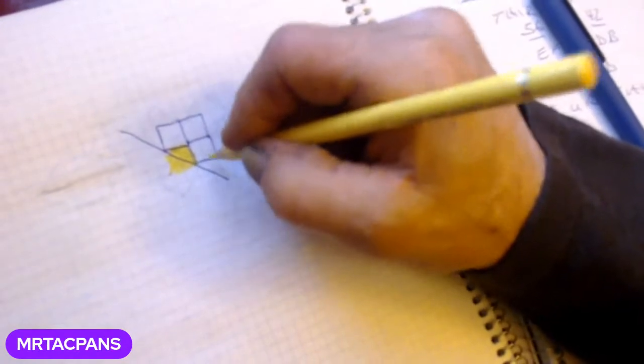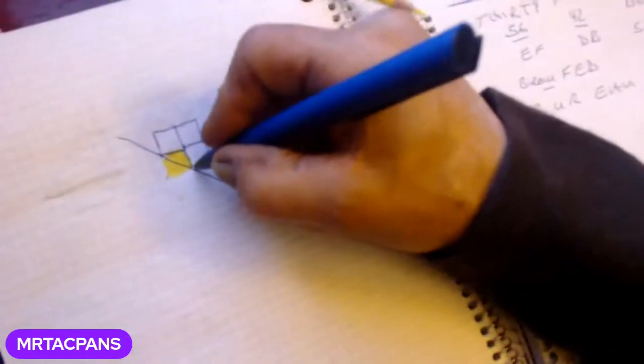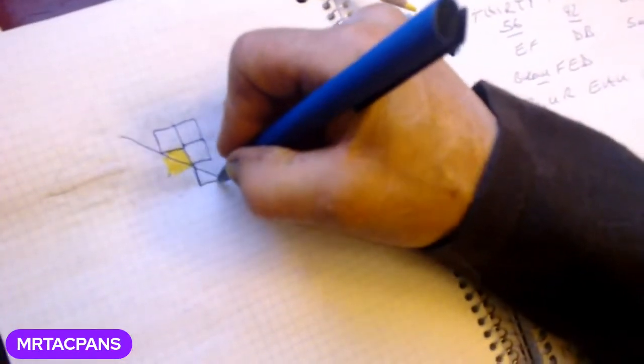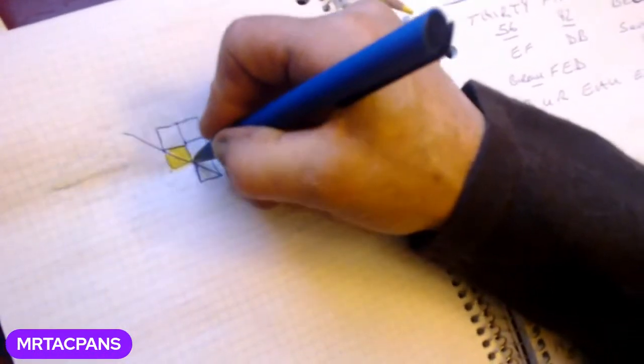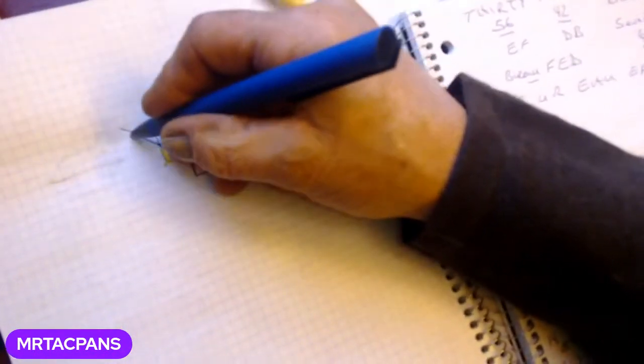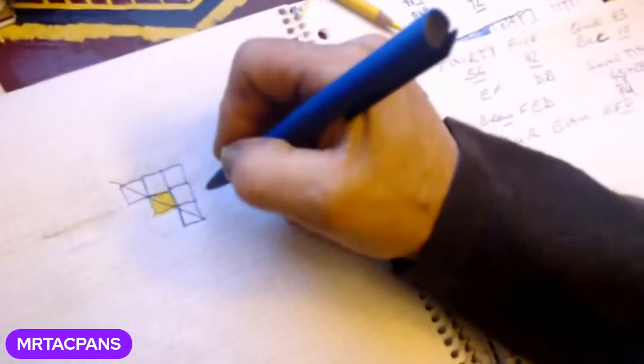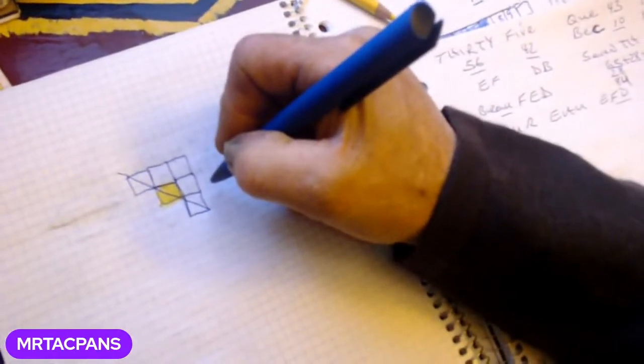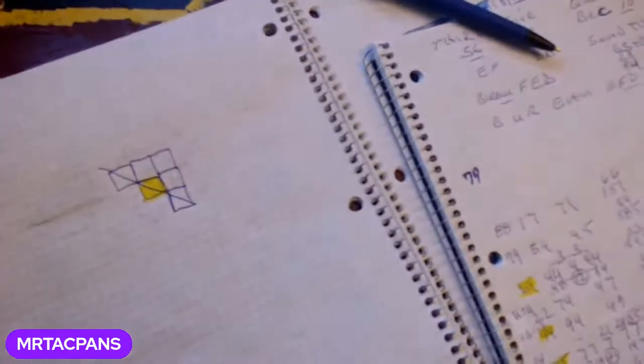So this is where the half world comes in, because it'll happen again over here. It'll happen over here, and then it'll happen again over here. And now you have the revert side.